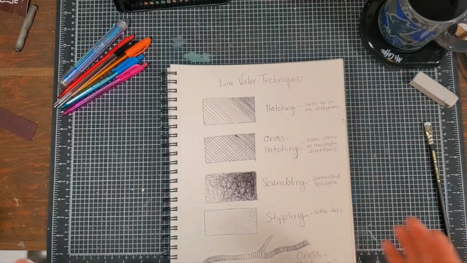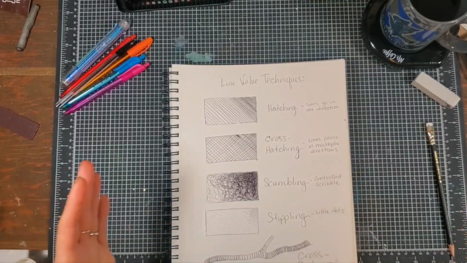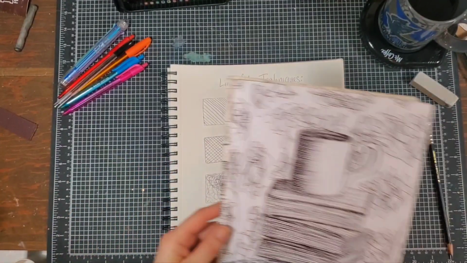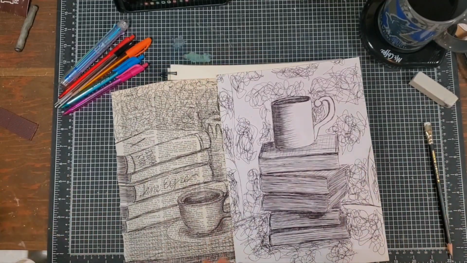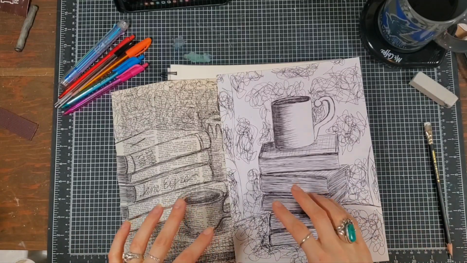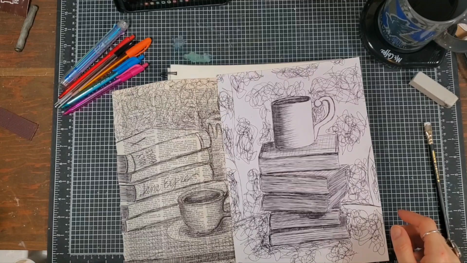And I want to see a broad range of values. I want to see lights and I want to see darks. I want to see everything in between. I don't want it to be one or the other. I want a full range of values in this project.